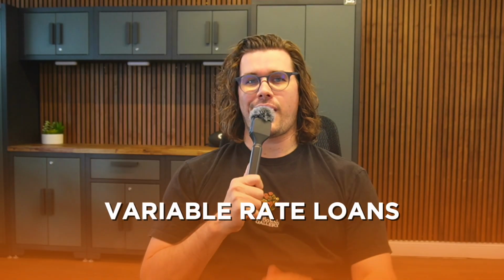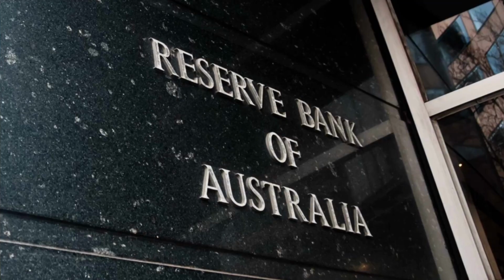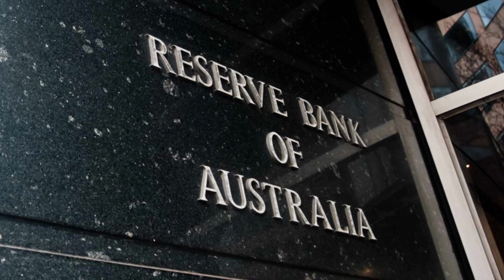First up, variable rate home loans. Now, as the name suggests, this is an interest rate that can vary. It'll go either up or down, and generally that is in line with the RBA, or the Reserve Bank of Australia's cash rate decisions that they hand down every 6 weeks on a Tuesday. It can be other factors, but that's the main one.